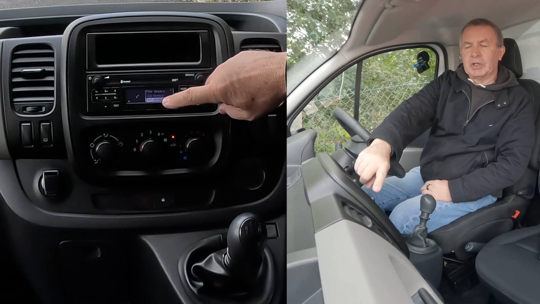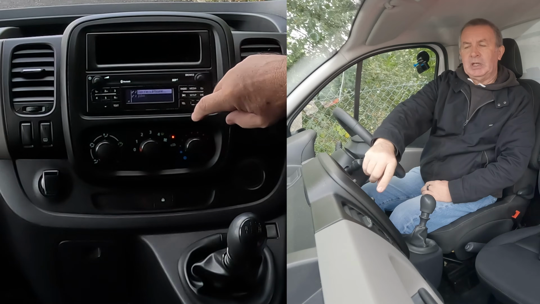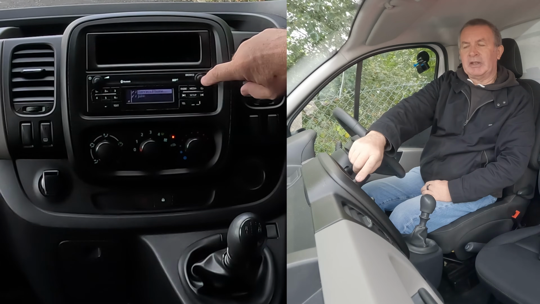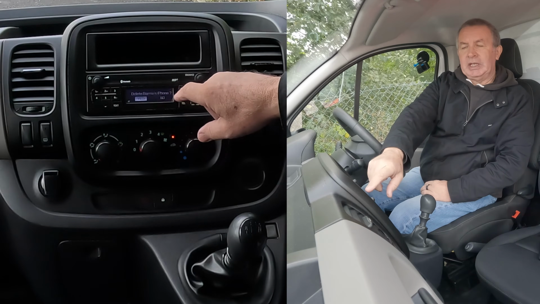That's what I want to do. So I've highlighted delete device. I click the right button here and you'll see there Barry's iPhone. That's what I want to delete. I click again, delete Barry's iPhone.